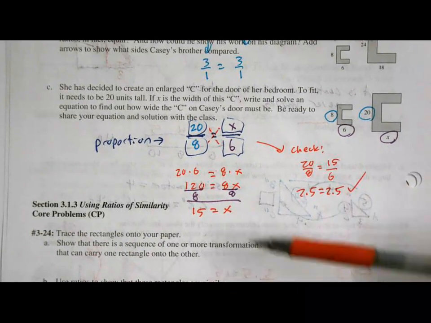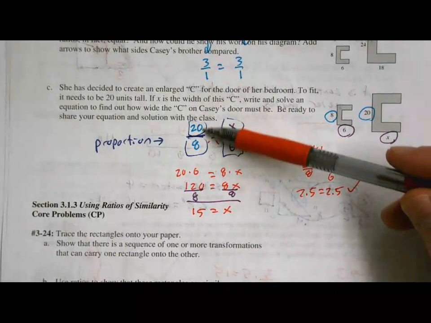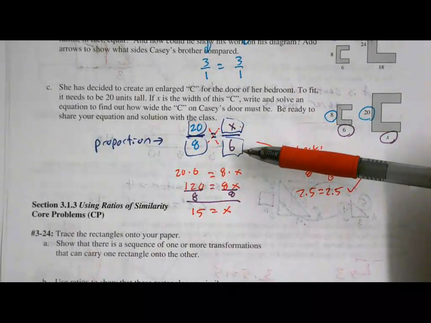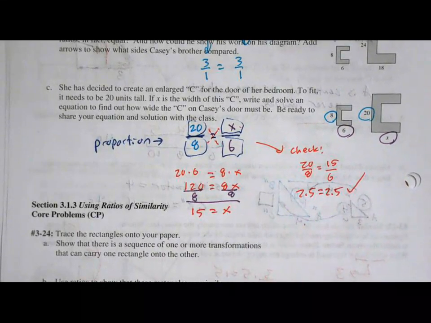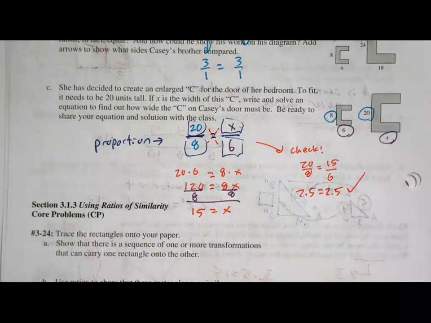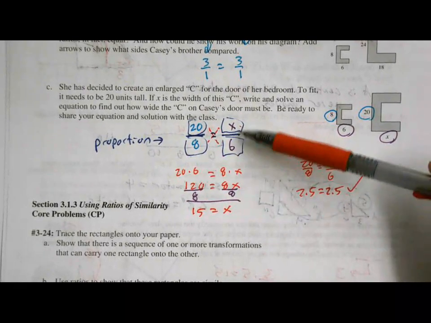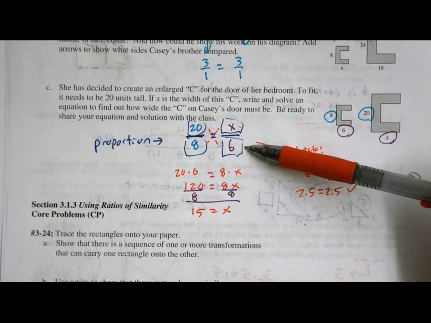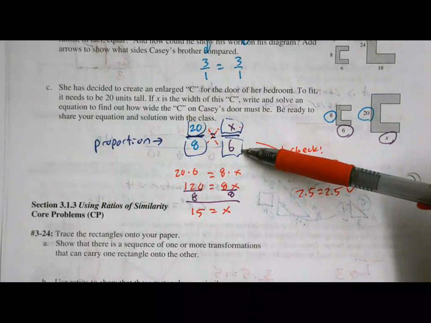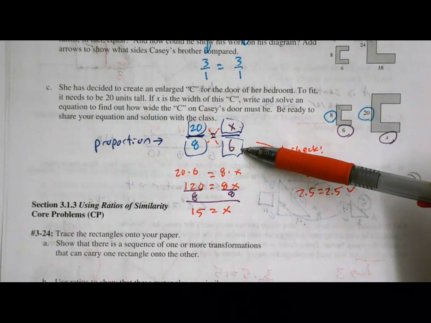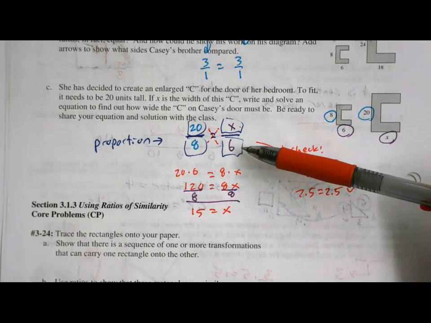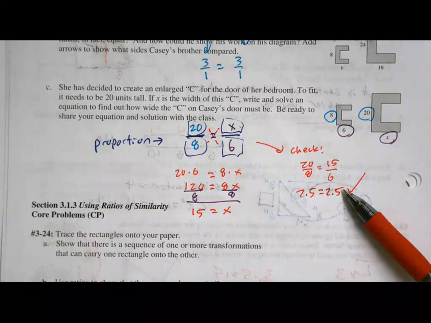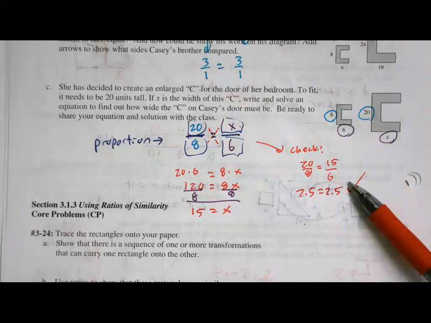It is super easy when you're setting these up to flip one of your fractions. And if you do that, you're going to get a wrong answer. That is like the number one mistake when you go to set these up. If I'd put this x and this 6, if I'd flipped them around, I would not have gotten the correct answer. And it is really, really easy to do that. Okay, so you want to make sure that you're doing some kind of check at the end just to make sure that you're not making that mistake. Because it's super, super easy to do.